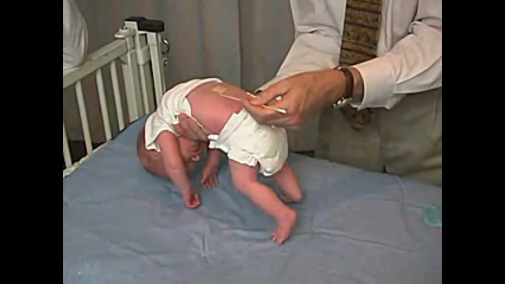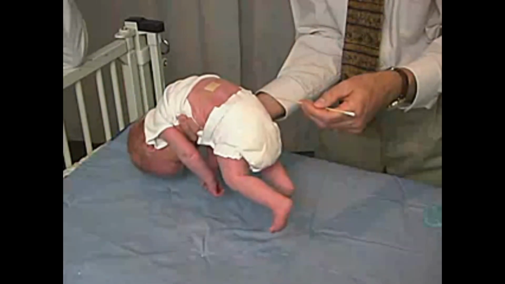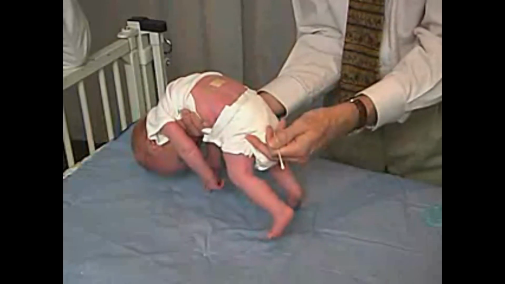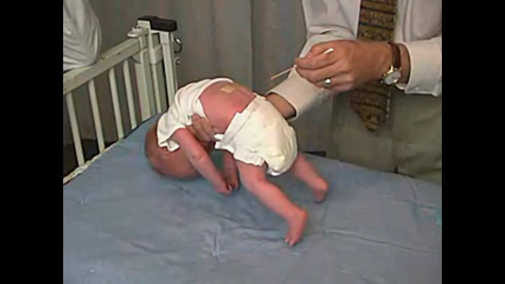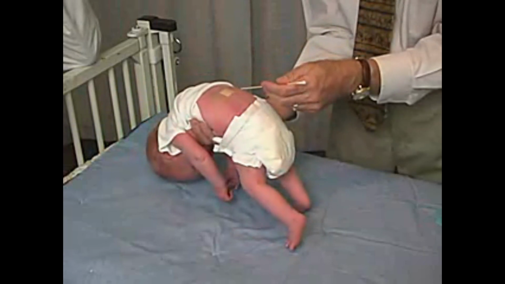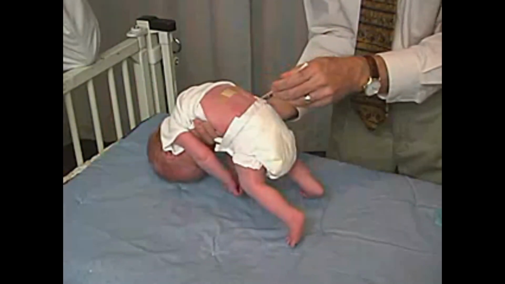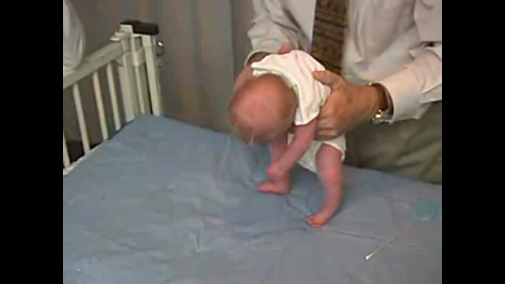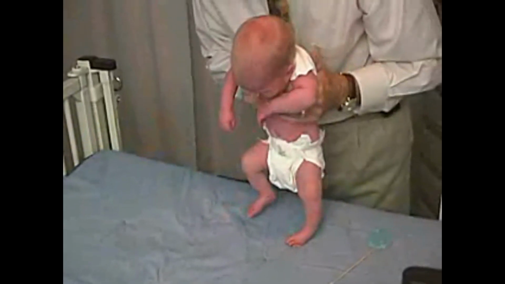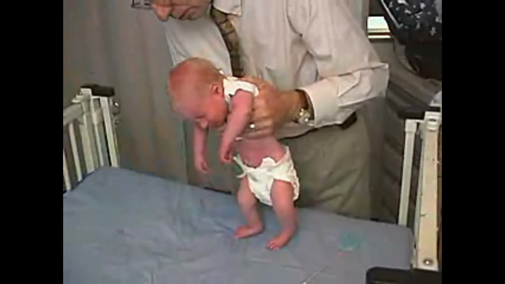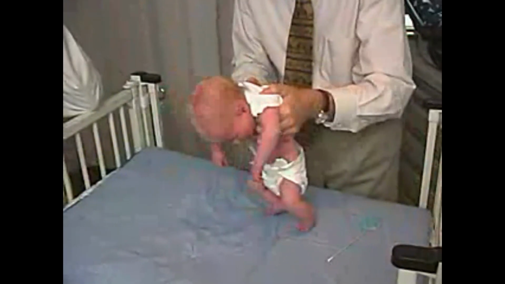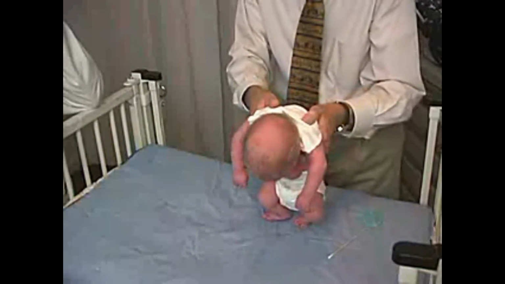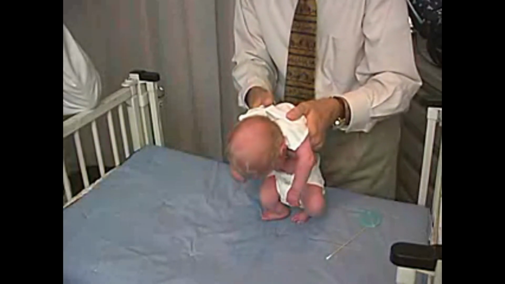So you can see that there is a positive Galant, and having the baby relax, we do the other side, and the buttocks moves towards the stimulus on the other side. We can then look at walking reflex. The baby will take some steps as we try to move the baby forward in a walking fashion, and he doesn't want to do that.